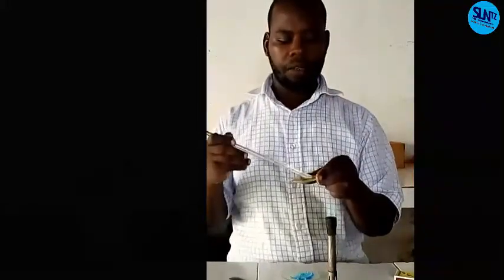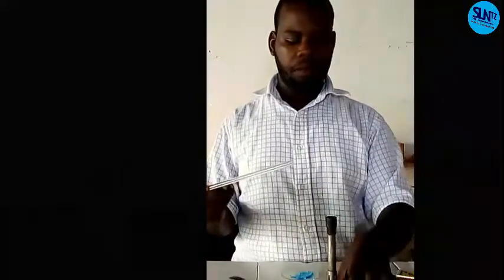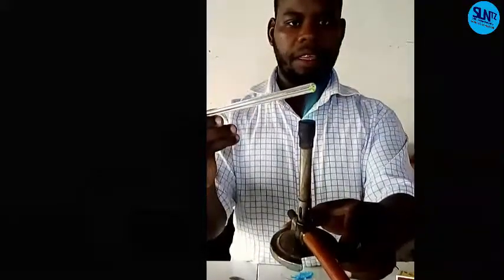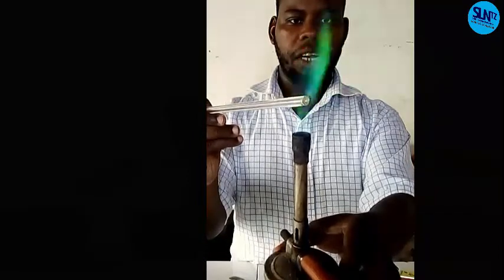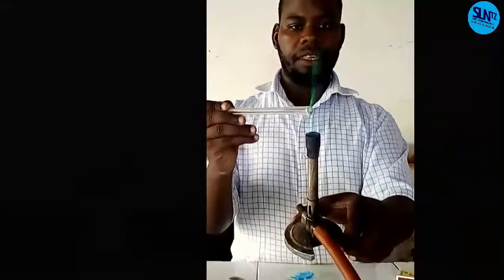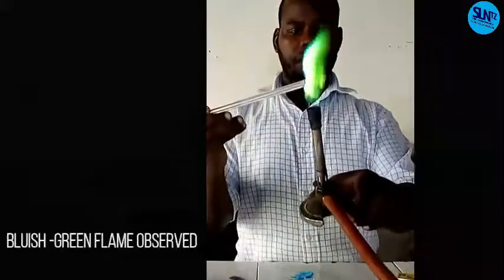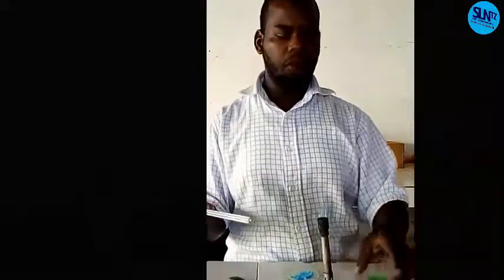We use a glass rod. Also, let's make an observation. Do you see? That is a bluish green, our flame test. I think you can repeat more to see more observations. Now, that is all the observations.